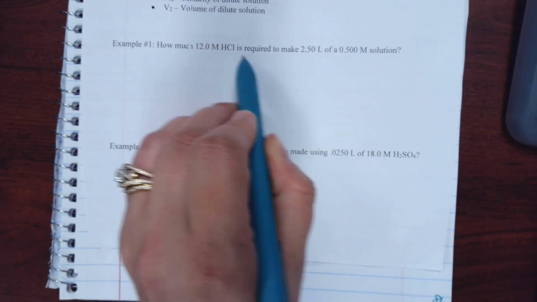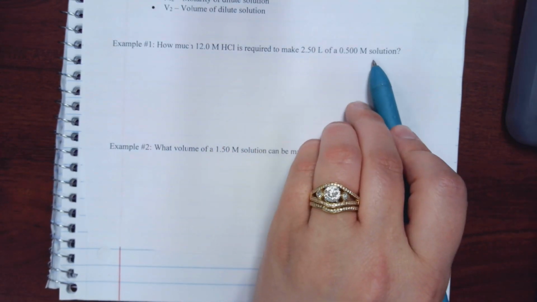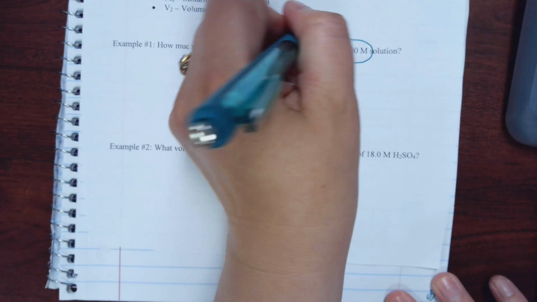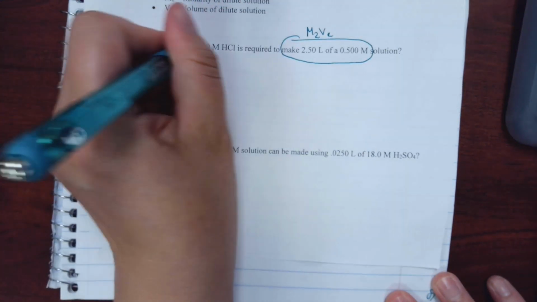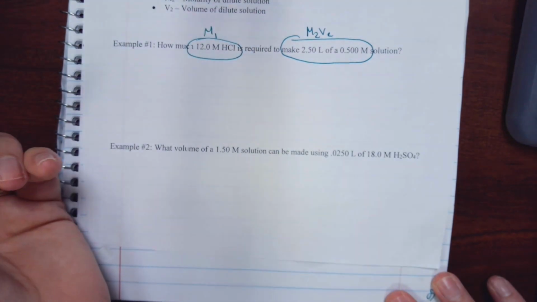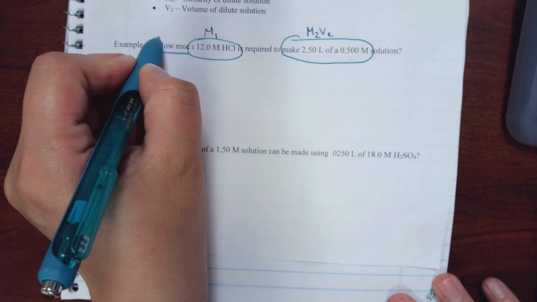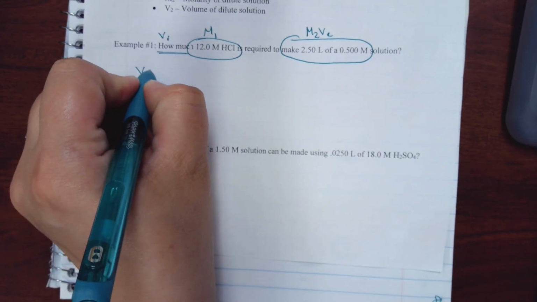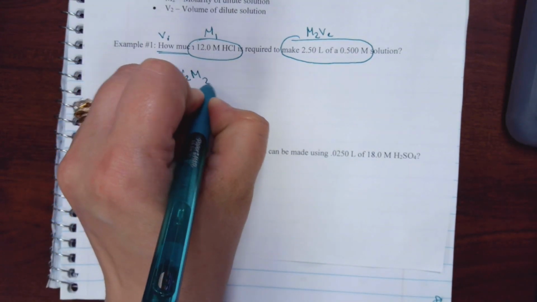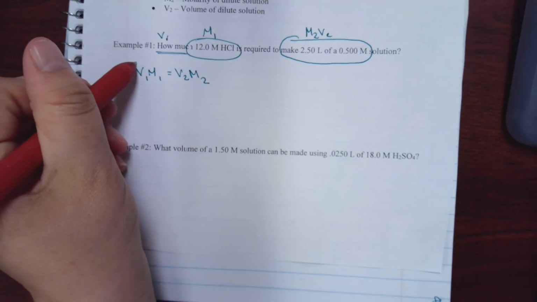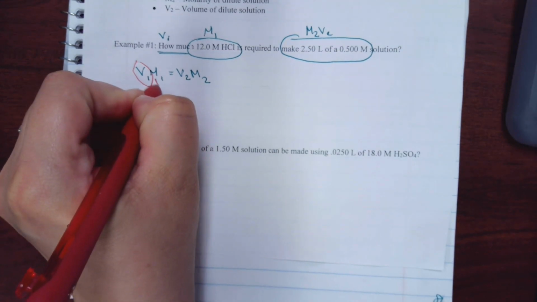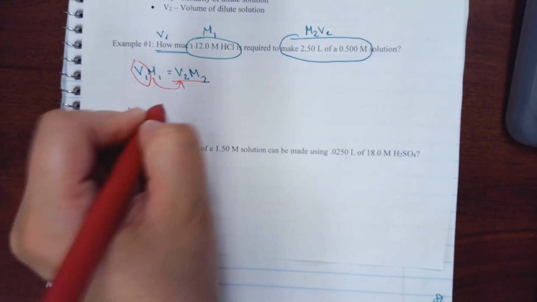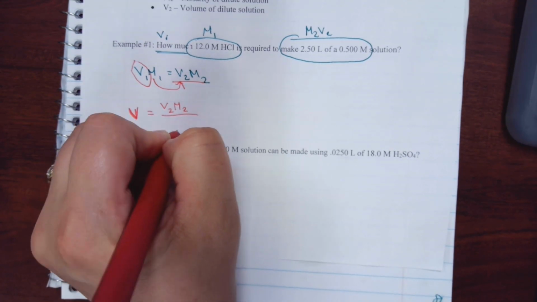How much 12 molar HCl is required to make 2.50 liters of a 0.5 molar solution? So the most important thing is to keep the two sides together. So this is going to be our dilute, so this is our M2V2. And then this over here is our M1. Okay? And they're asking how much, so they're asking us to solve for V1. Okay? So our equation, V1M1 equals V2M2. We are going to solve this one for V1. So remember, we're going to pick up everything touching it and move it to the bottom of the other side. So our V1 is going to be equal to our V2M2 divided by M1.